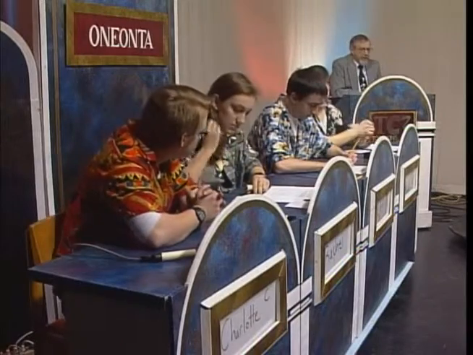For 10 points, marble is a crystalline form of this element's carbonate that is also known as limestone. This element has an electron configuration of argon 4s2. Name this alkaline earth metal with atomic number 20. Oneonta, Rachel. Calcium. Calcium is correct, Rachel. And here is your bonus in the category of the Divine Comedy. I want you to give the full name of the author of the Divine Comedy.